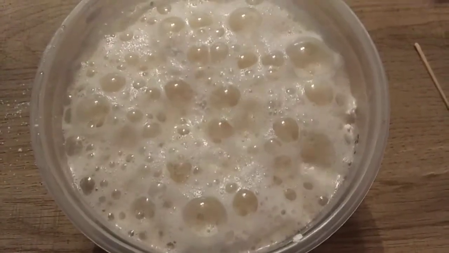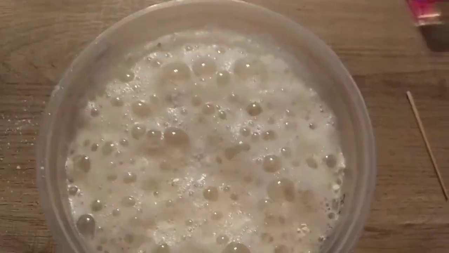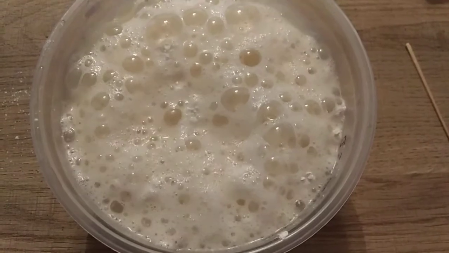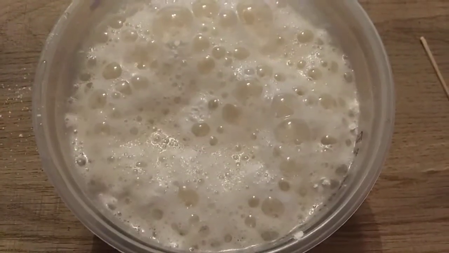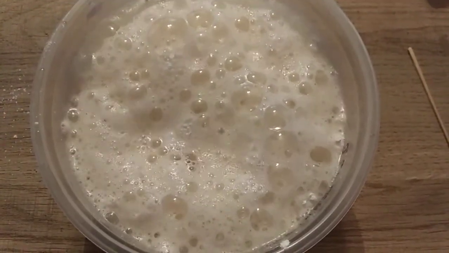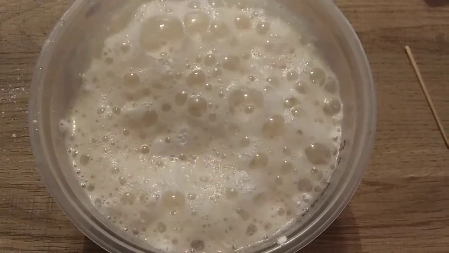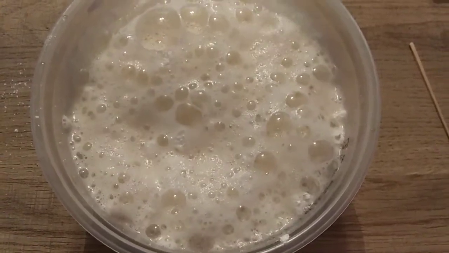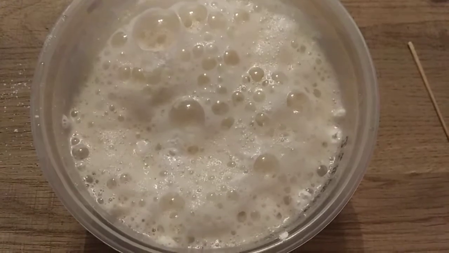There's a lot that's going on here. I hope it doesn't spill out all over everything. It looks pretty full. This is a chemical reaction. When there's a chemical reaction, that means a new compound is being made. In this case, the compound is called sodium acetate. It's a kind of salt.